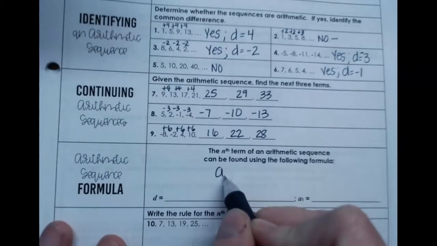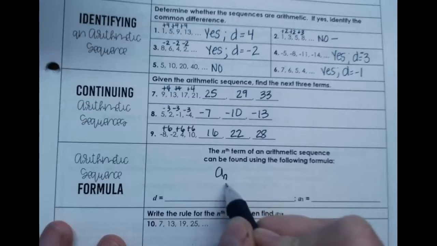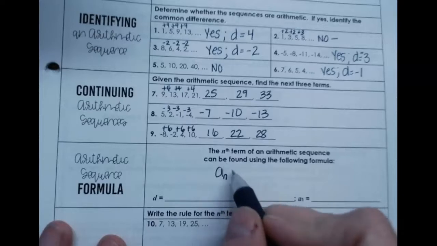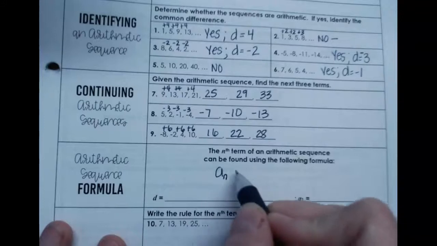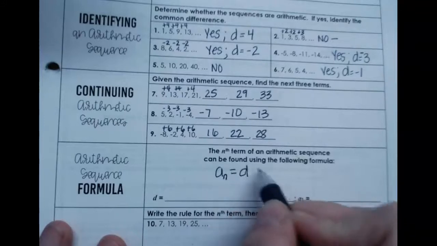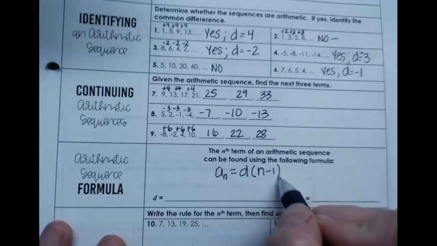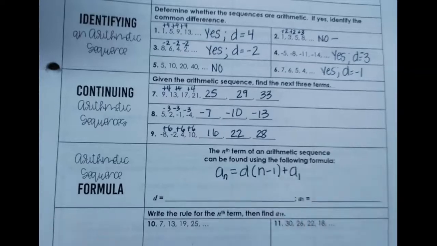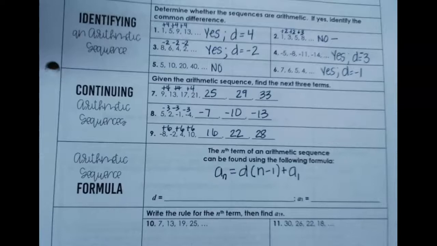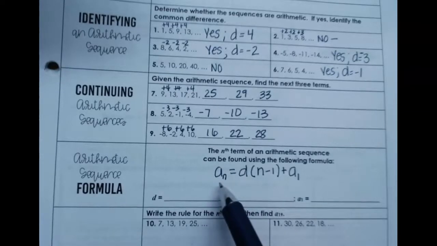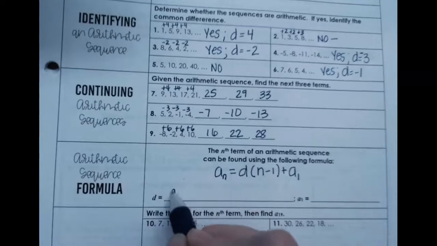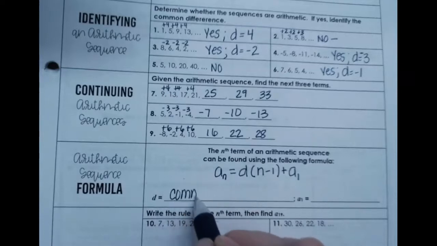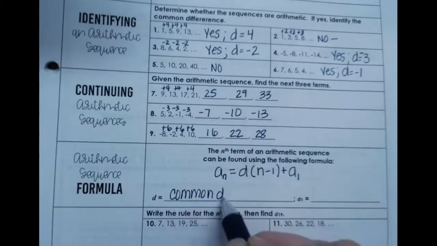So this says a sub n, sub means you go down, an exponent goes up, this is sub, so it goes down, equals d times n minus 1 plus a sub 1. So take a second, write that down. Now let's talk about what these things mean. The d, that's your common difference. So you'll want to know what the common difference is, and you'll plug it in there.